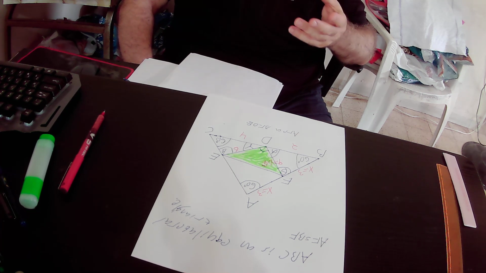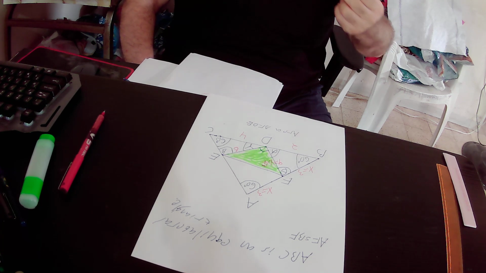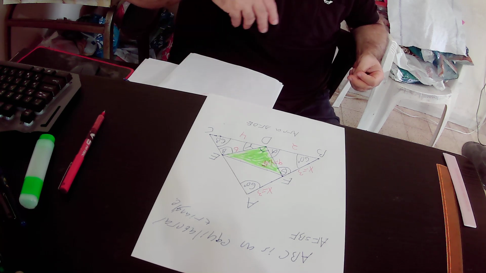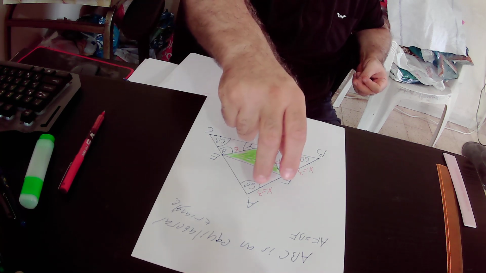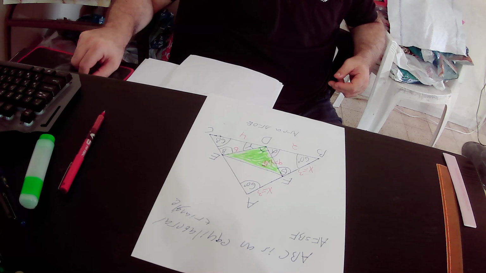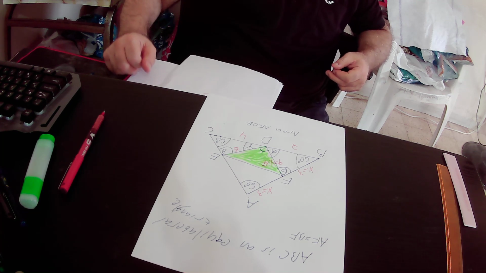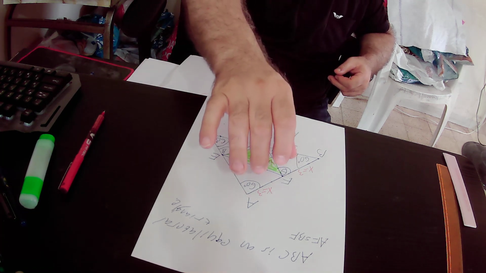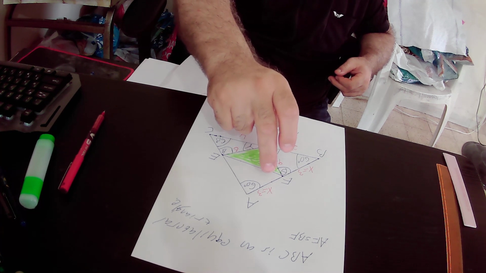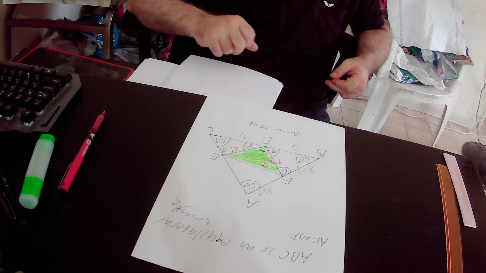Okay, so the sides of the equilateral triangle ABC equal 6 units, and it is given in the question that AF equals BF. So we defined AF as x, and if AF equals x and AF equals BF, then BF will also be equal to x.